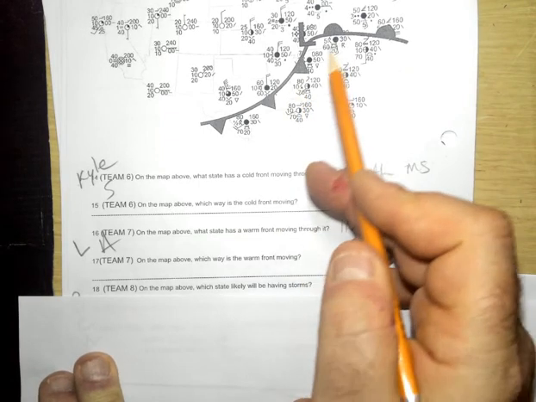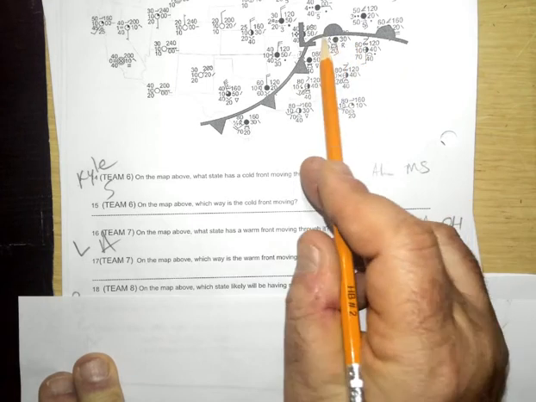Okay, which state will most likely have storms? Storms, remember, are coming from cold fronts. Oh, rats. I'm sorry, I kind of called things wrong there, the wrong group. I apologize. Team 8, that's going to Carly. Which one will most likely have storms, this warm front or cold front? Cold front. So up here, Kentucky, Virginia is more likely going to have storms.